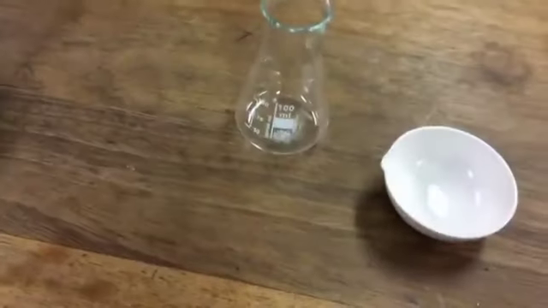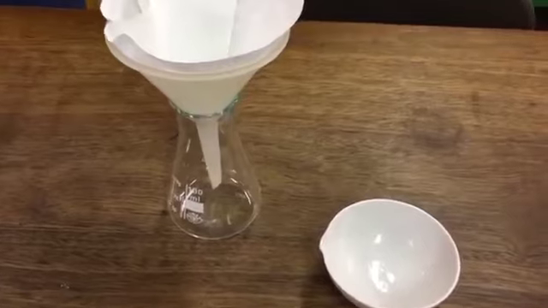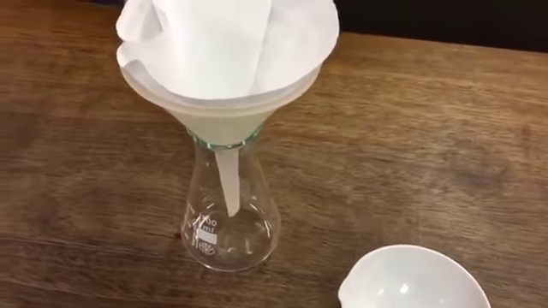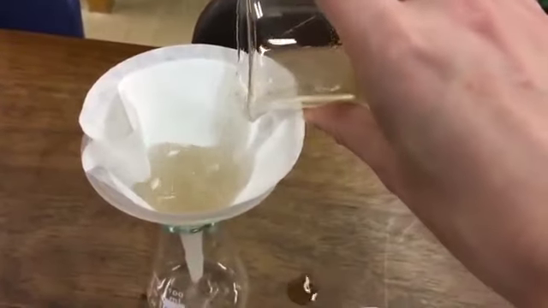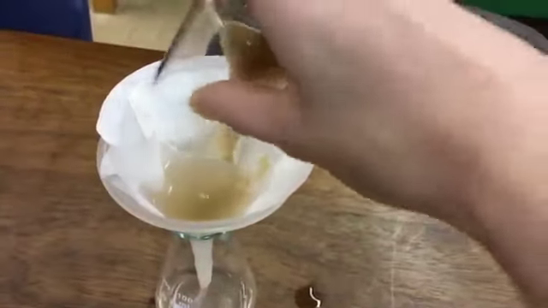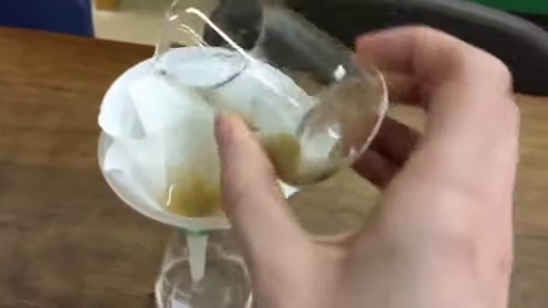Now fix it and place the funnel with the filter paper on the conical flask. Now take the mixture of sand, salt and water and pour it into the filter paper so that the filtrate can reach the conical flask.